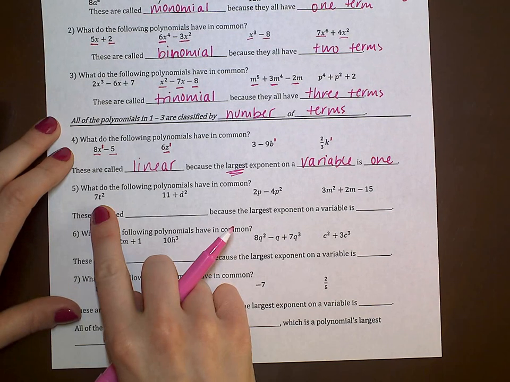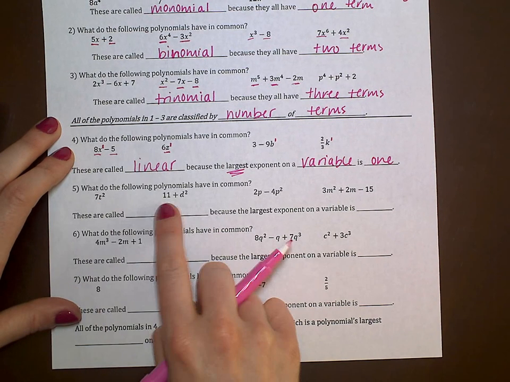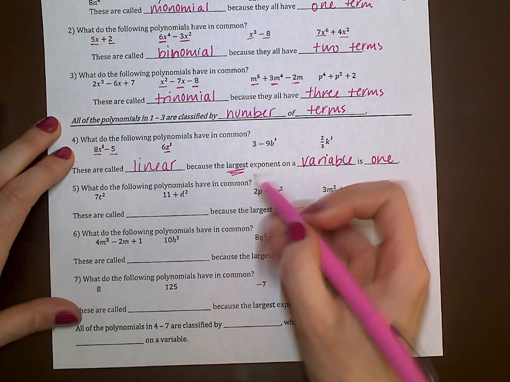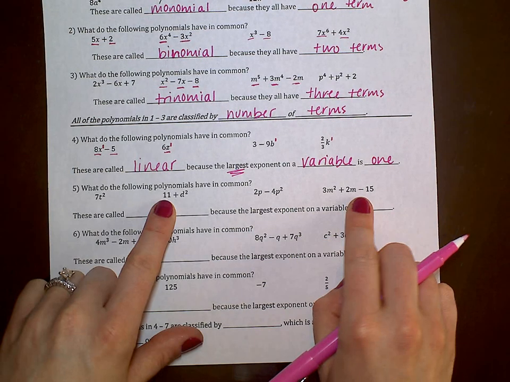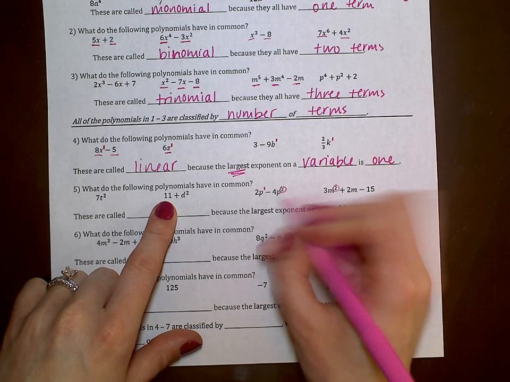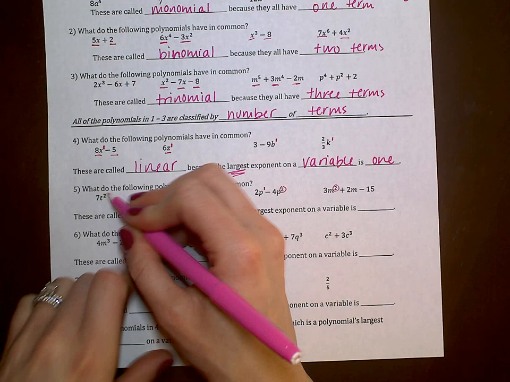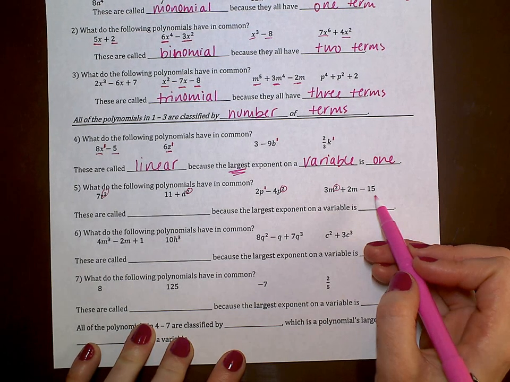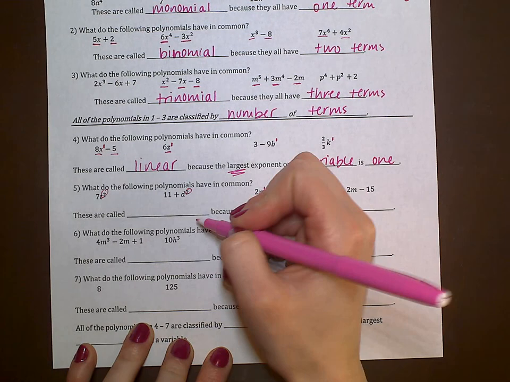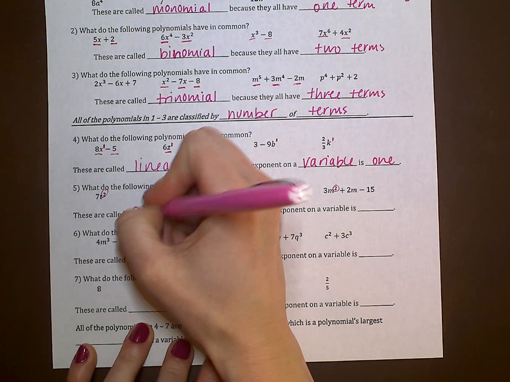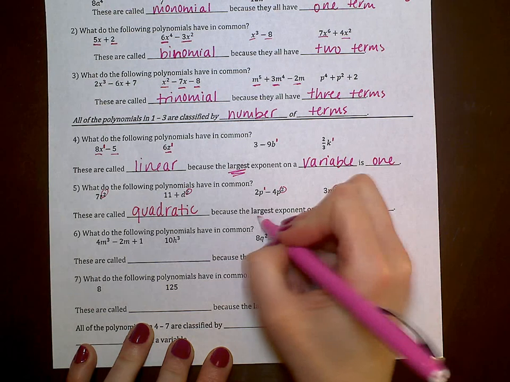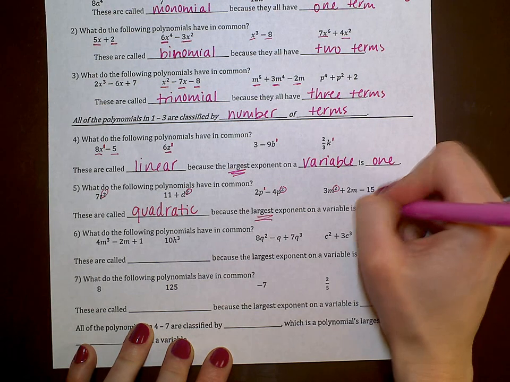So 7t squared, 11 plus d squared, 2p minus 4p squared. In each polynomial, the biggest exponent is a 2. That's just a 1, so 2 is obviously bigger. If that's the case, these have a specific name as well, so it's not linear this time. If it's a 2, it's called a quadratic. And in this case, the largest exponent on any variable is 2.